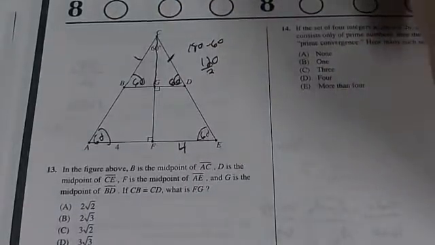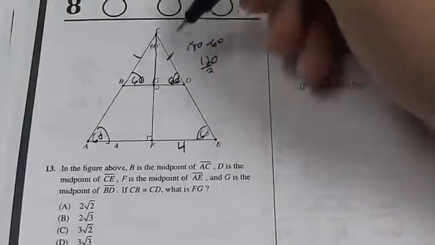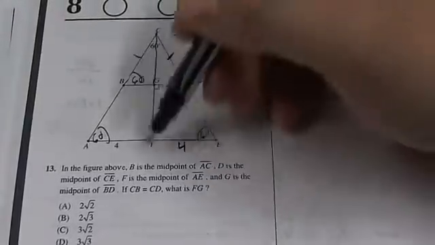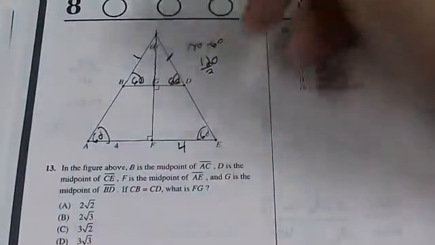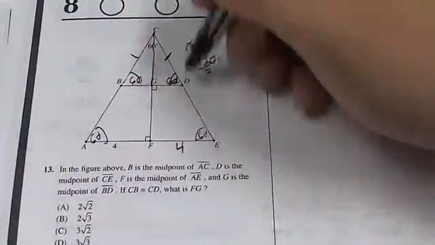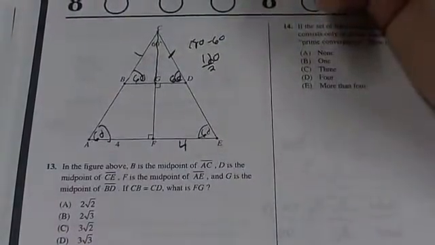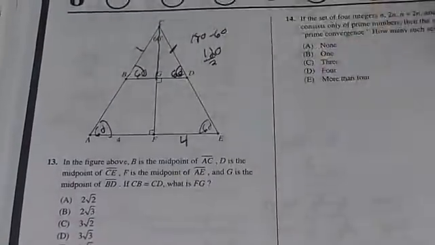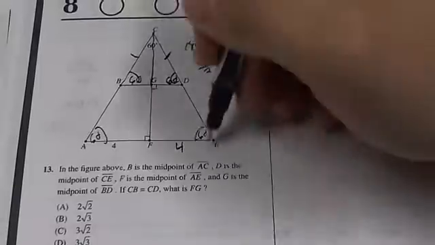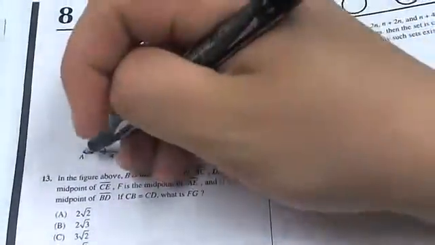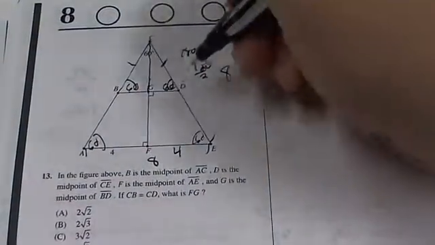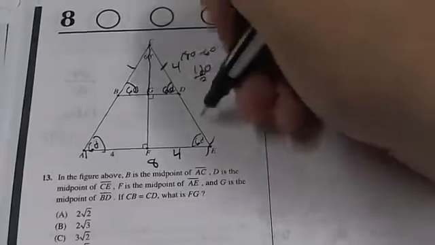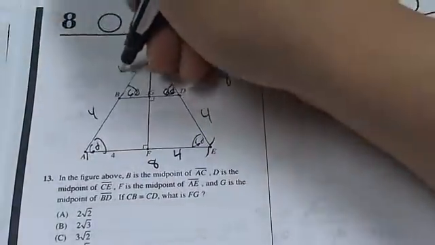Okay, hold on, I'm missing something. CB is equal to CD. What is FG, if B is the midpoint of AC? Oh, yeah, okay. Since all these are equilateral triangles, they all have the same side. So from here to here is 8. This whole thing, AE, is 8, and CE is also 8. But since D is a midpoint, this is 4, this is 4, that's 4, and that's also 4.